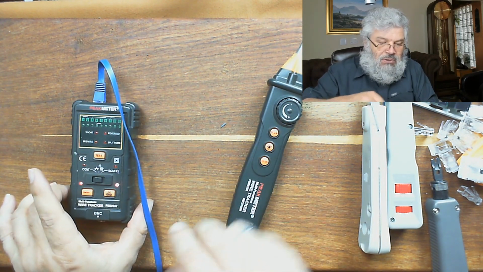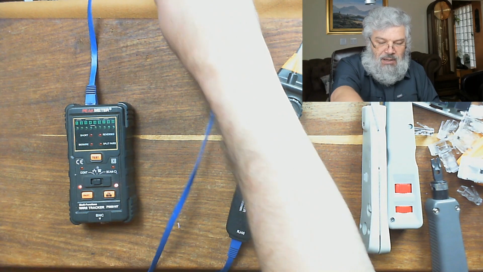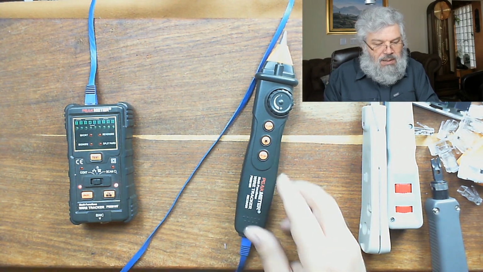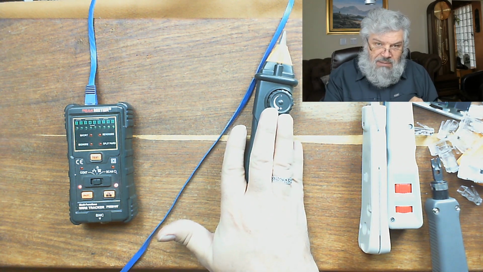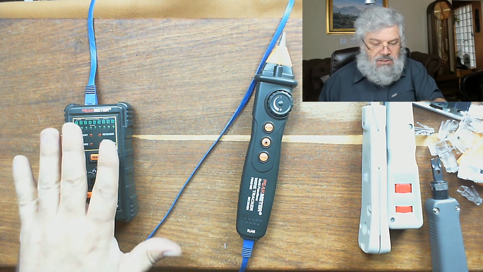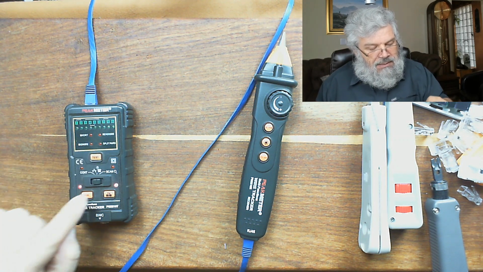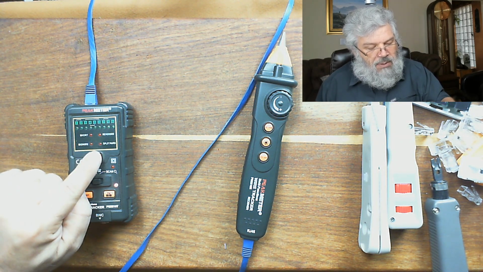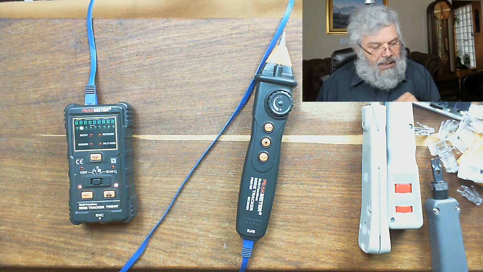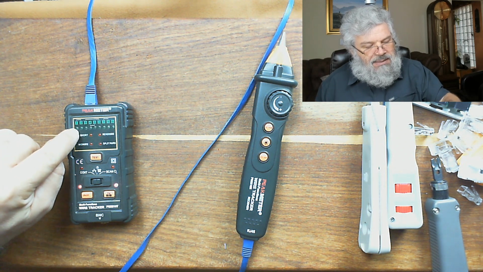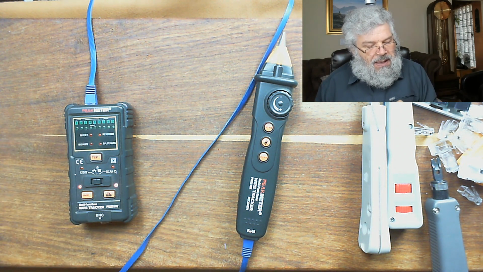So a typical tool, and this is a fairly low-cost example that I've got here, is one where you will have some endpoint and you will have the actual testing device, and I've switched it to check my wiring, and as I push the wires, what I should see is the 1 lighting up, the 2 lighting up, and so on.